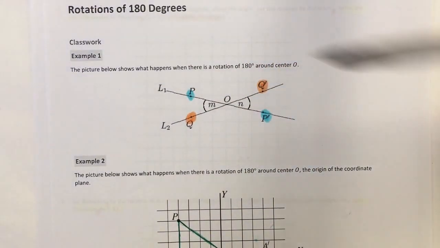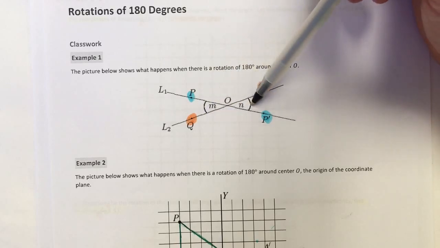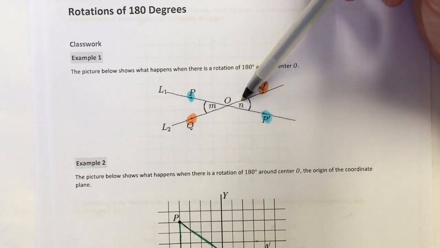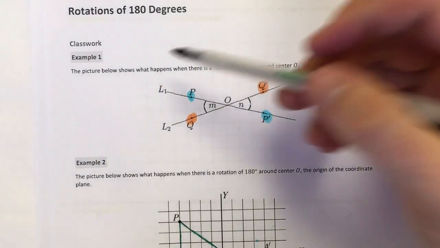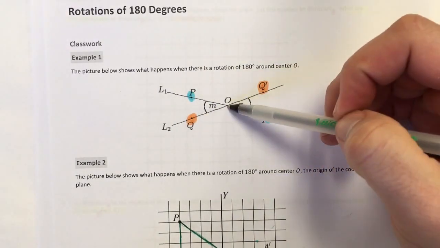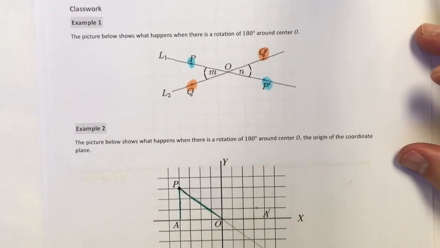Okay. Other important aspects of this is that angles maintain themselves. If I have intersecting lines, vertical angles are formed, and we know vertical angles are congruent. So we maintain the distances away from the origin. We maintain the angles that they were, even with the rotation.